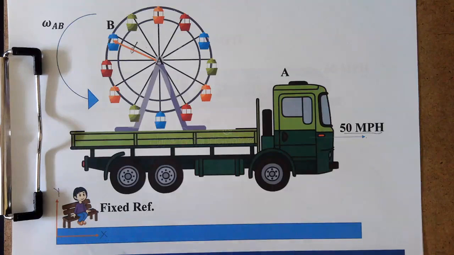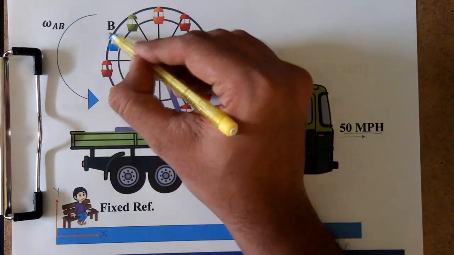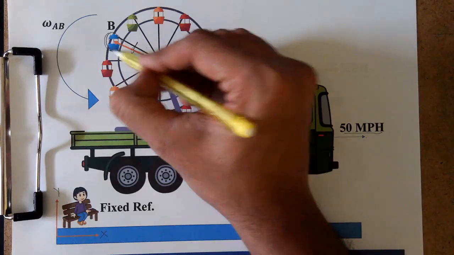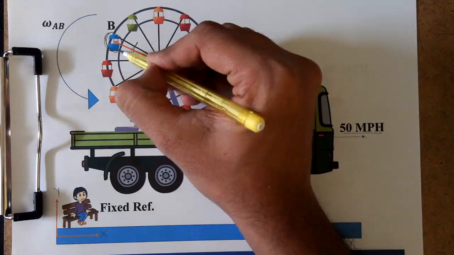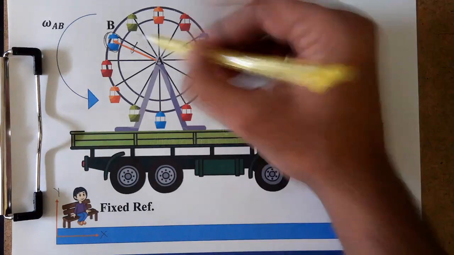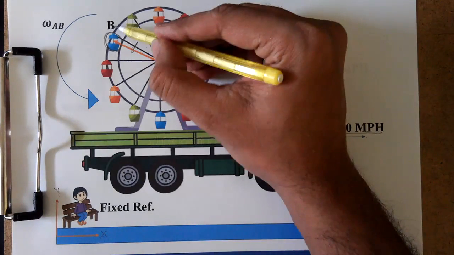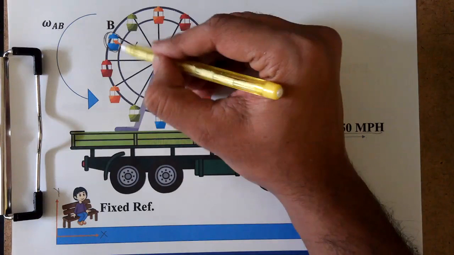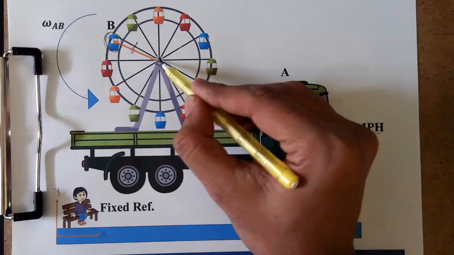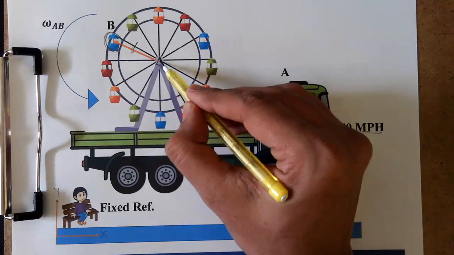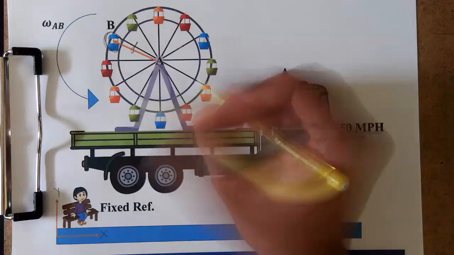So now the question is, what is the absolute velocity of a person who is in this cabin B? For that, we need to find out the relative velocity of the person in cabin B with respect to the center of the Ferris wheel. Now this is the example of pure rotation.